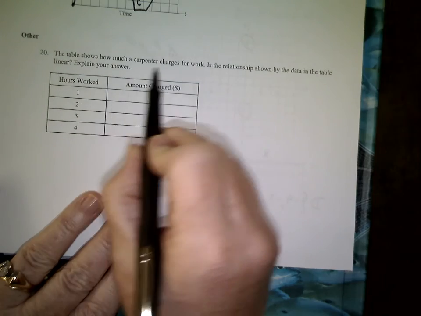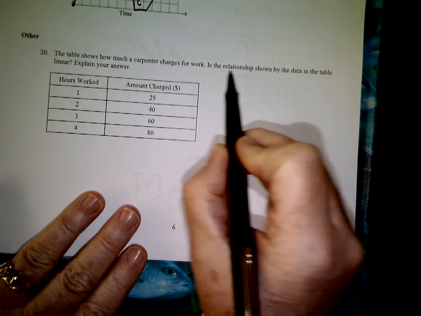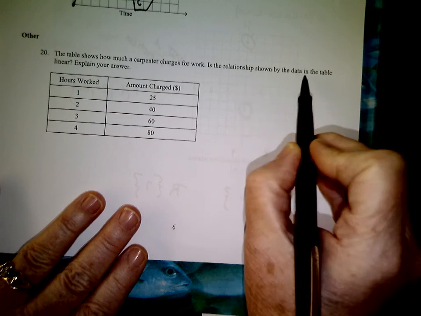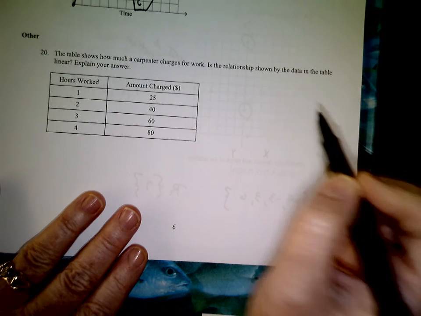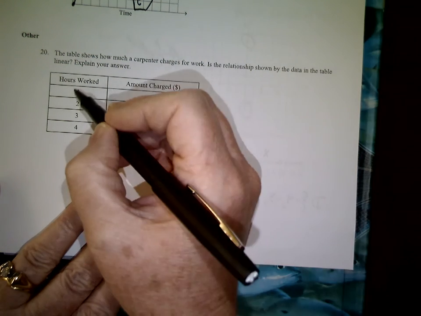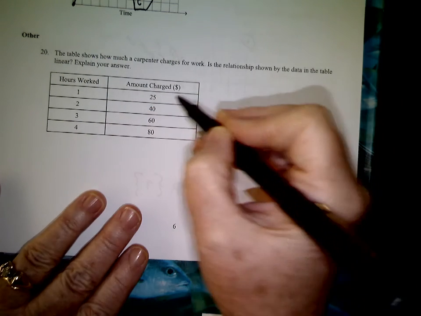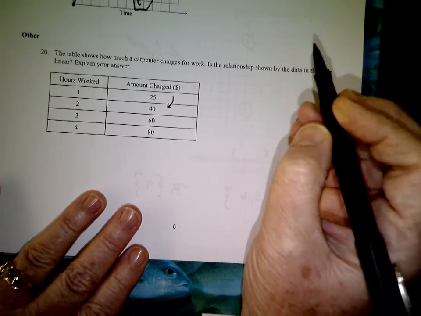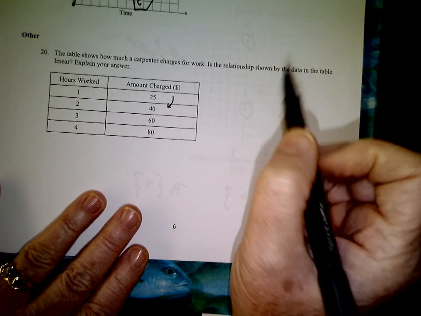Number 20. This table shows how much a carpenter charges for work. Is this data linear? Linear should increase by the same amount. When the hours increase by the same amount, it should have the same relationship here. This is the stretch problem. This is kind of the challenging problem.